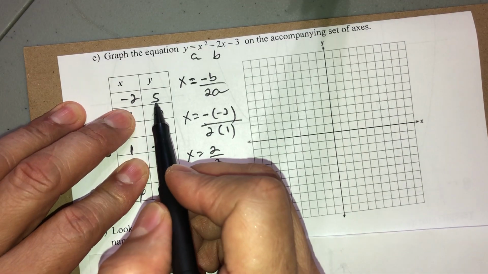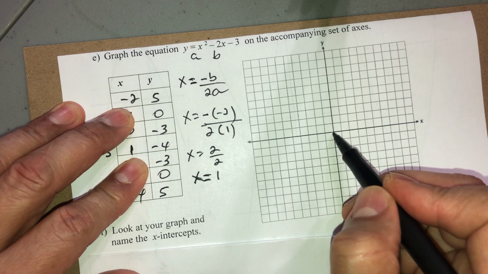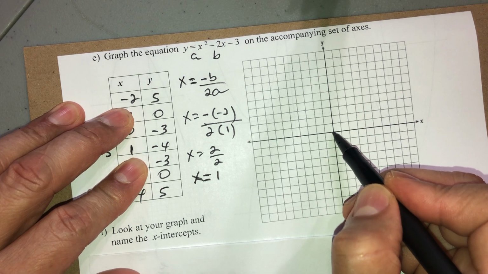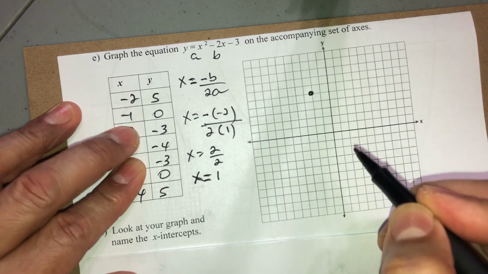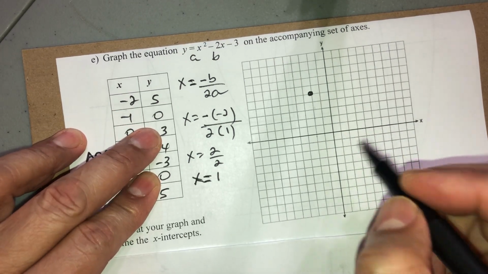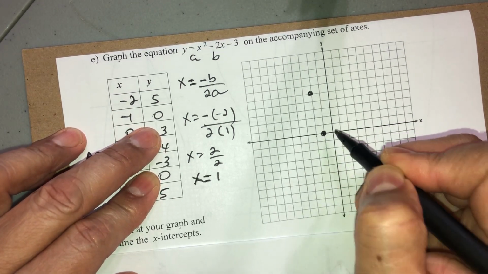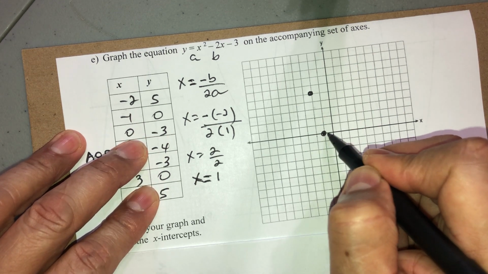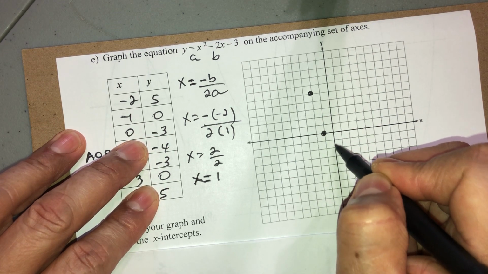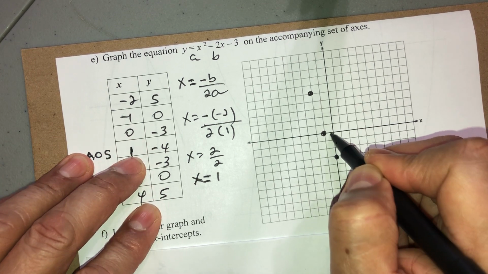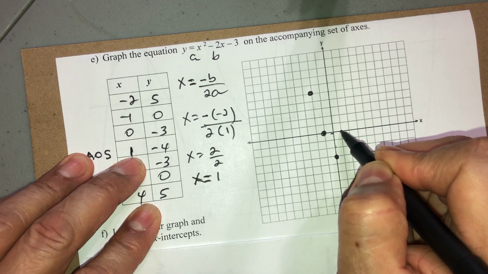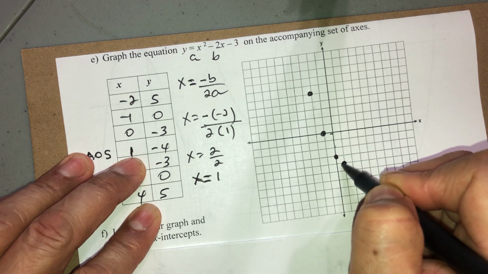So negative 2, 5, that means 2 to the left on the x-axis from 0 and 5 up. So 1, 2 to the left, 1, 2, 3, 4, 5 up. Negative 1, 0, 1 to the left, and I stay right there. 0, negative 3, I don't move to the sides, but I'm gonna go down 3, okay? Next, I move to the right 1, all the way from 0, all right, and down 4. So that's my vertex.